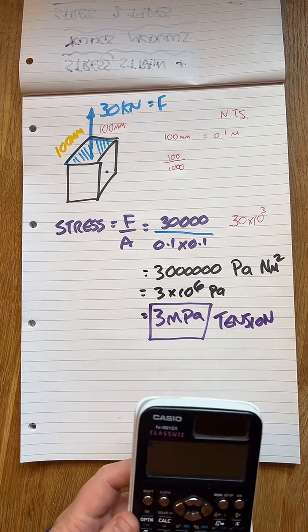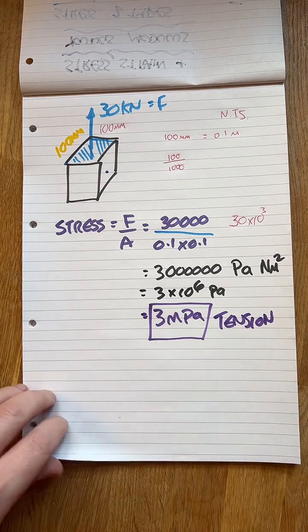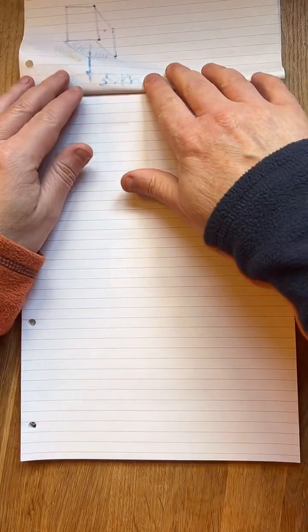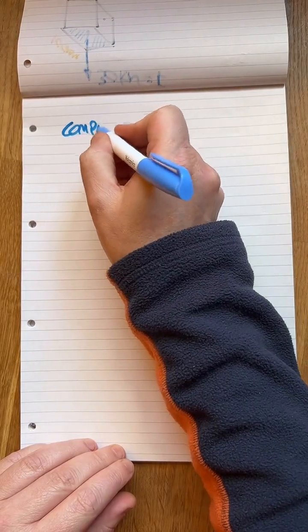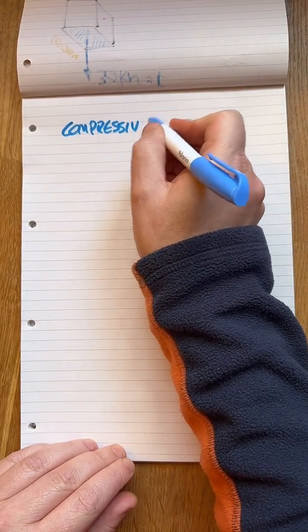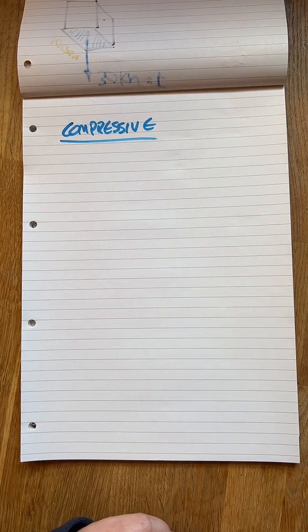Easy peasy. No stress there. We'll do another one now, but we're going to go the other way. We go compressive. Compression. Squashing it. Compressive. Because you can't have tension without compression.